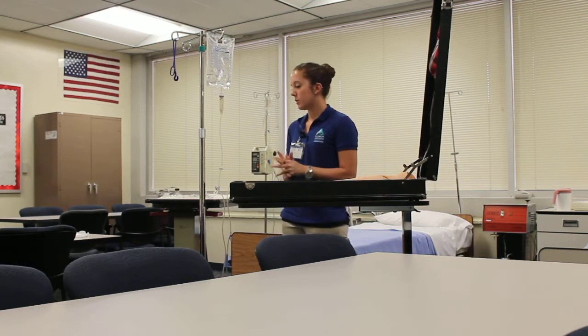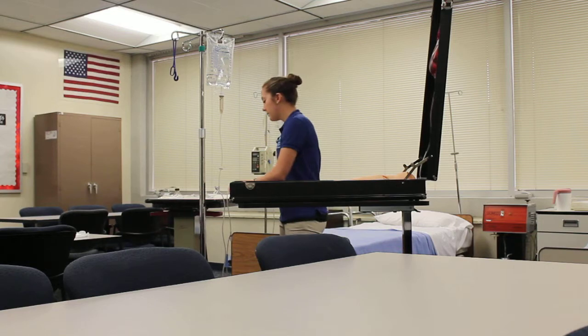At this point, I can take all of my materials as well as the doctor's orders into the patient's room. I would knock on the door, introduce myself, identify the patient using 2 forms, their name and their birth date, and check it against their armband, as well as have them repeat it back to me. I am going to perform hand hygiene and put on my gloves.